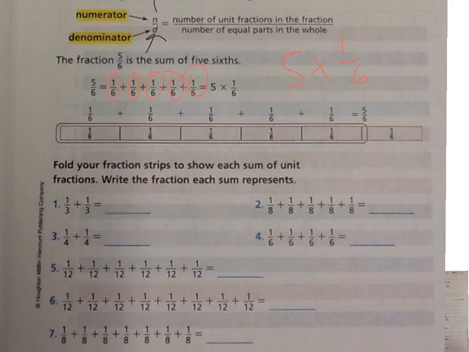As long as the denominator is the same, which it is in all these, your answer will have the same denominator as when you started. All you would add is the numerator up top. So you have 1 plus 1 plus 1 plus 1 plus 1, which equals 5. So that's why you get your 5/6. Or you could just take 5 times 1/6, and 5 times 1 equals 5, and the denominator stays 6. So those are some ways that you could do it.